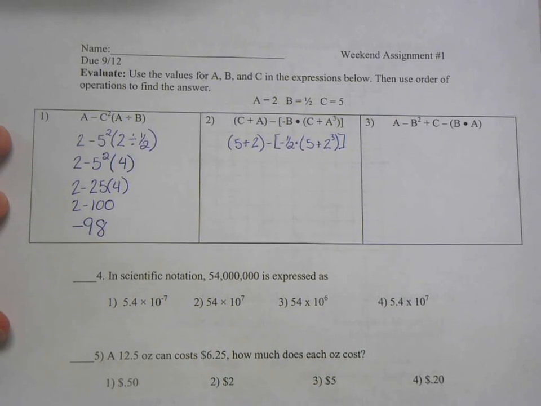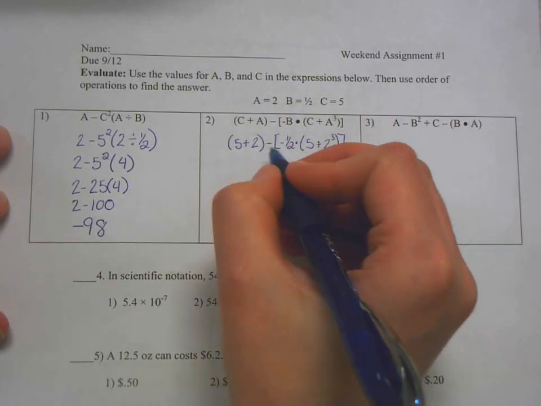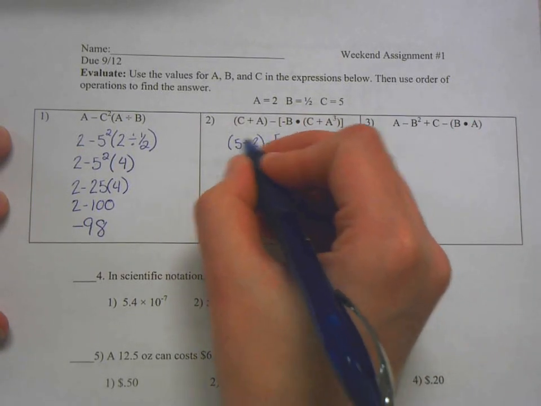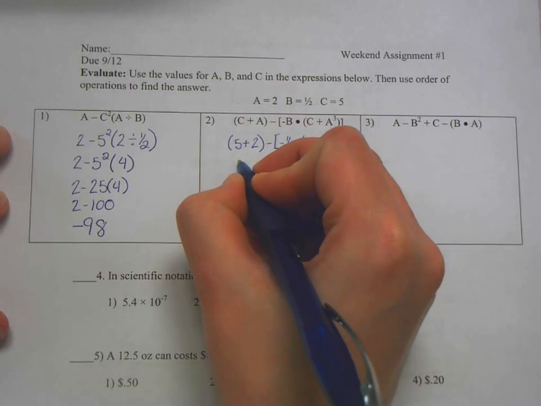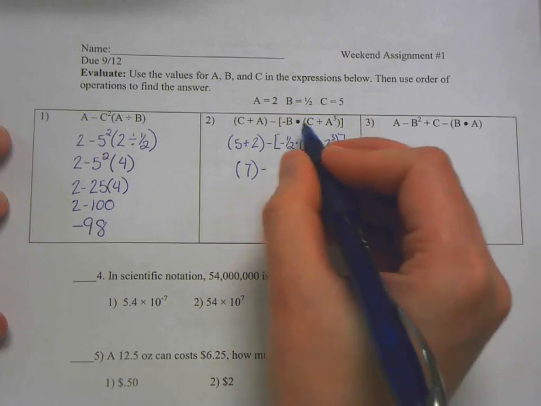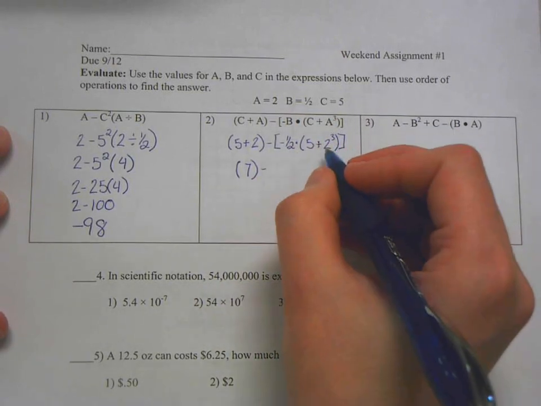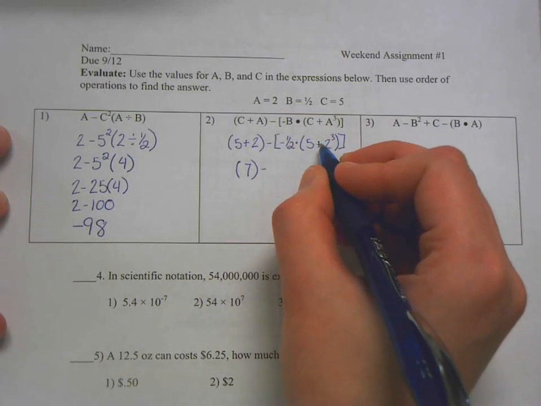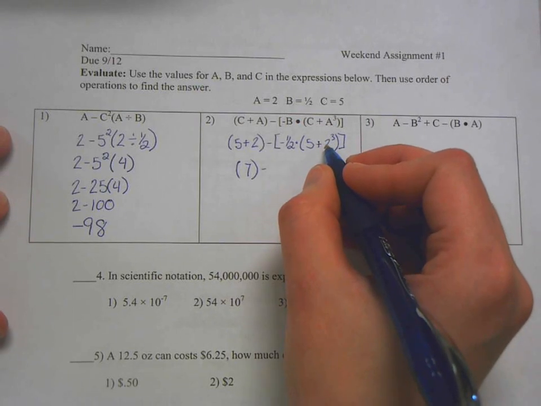All right, now first thing, we do parentheses. So I can do this parentheses over here because it's kind of all by itself. So I can change this to a 7. But over here, we've got parentheses inside parentheses. These brackets we kind of count as parentheses as well. So you start on the inside if there's parentheses inside parentheses.